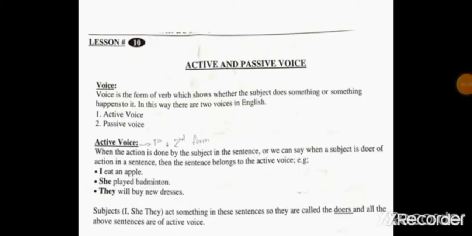So our next topic is in Ikra English Grammar Book lesson 10. What is active and passive voice? Students, first I will define the voice. Voice is the form of verb which shows whether the subject does something.